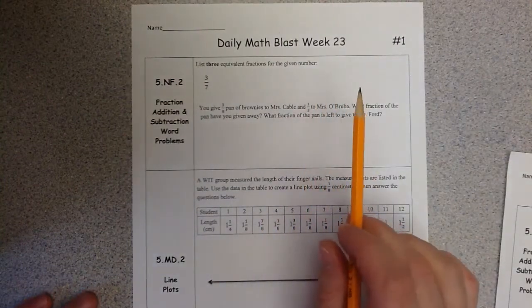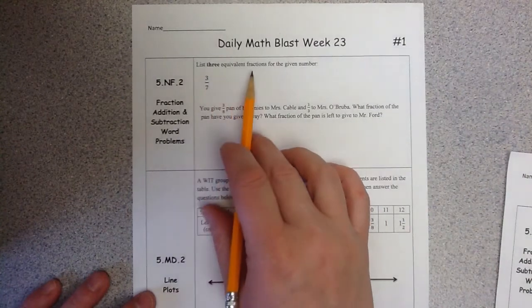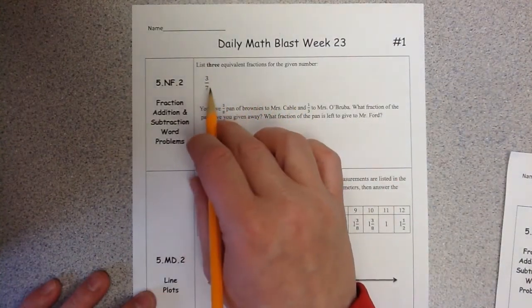Hello. Week 23 Math Blast. List three equivalent fractions for the given number. We're starting with the fraction 3/7.